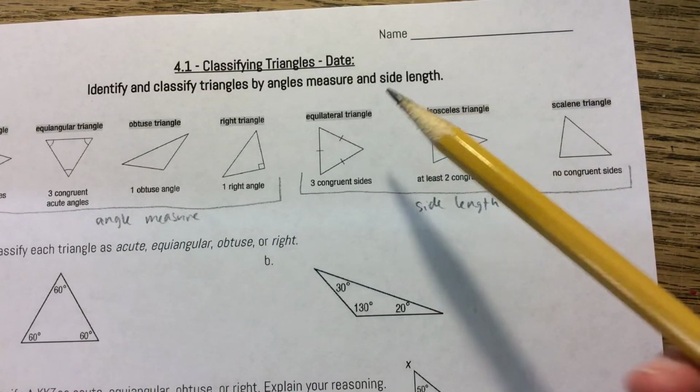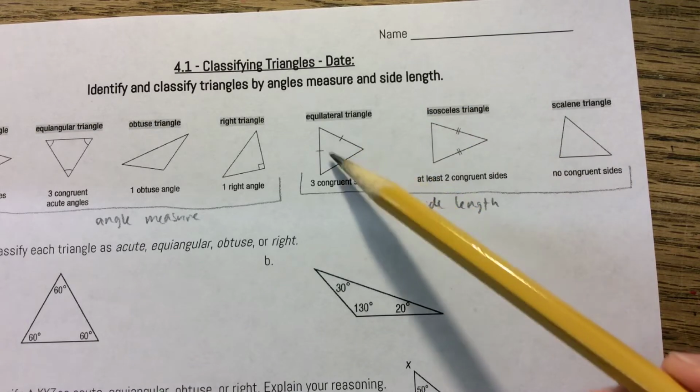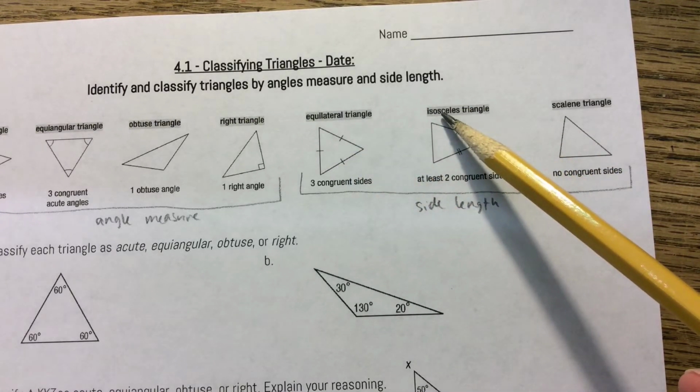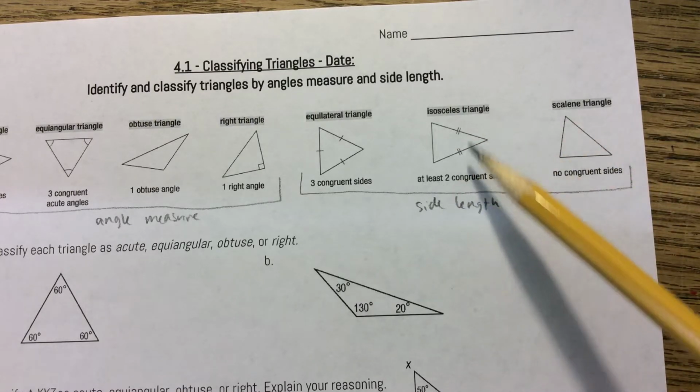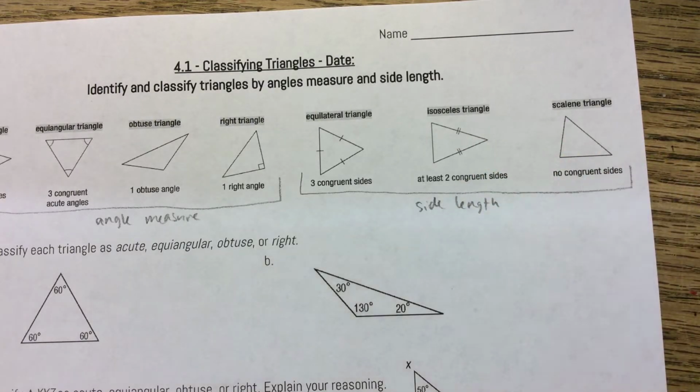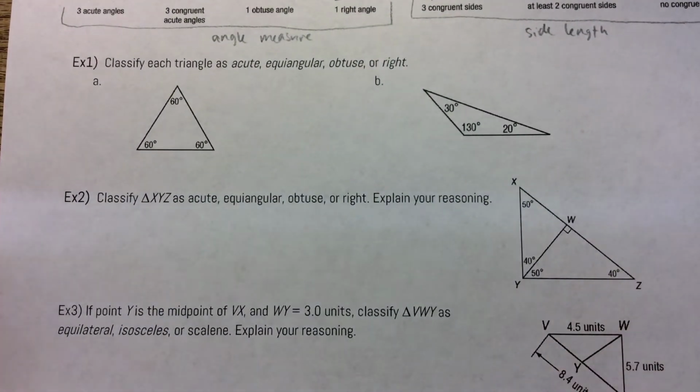Then as far as side lengths go, we have equilateral, which means all three sides are congruent. Isosceles, which means at least two sides are congruent, and then scalene, which means none of the sides are congruent to each other. So first example, classify each angle as acute, equiangular, or obtuse.